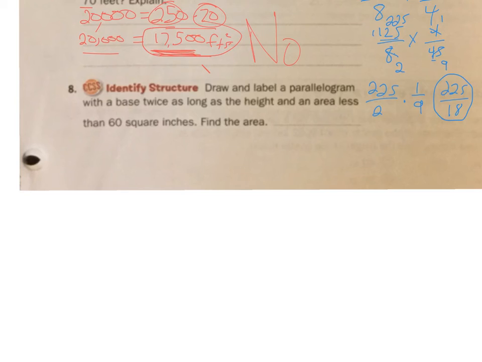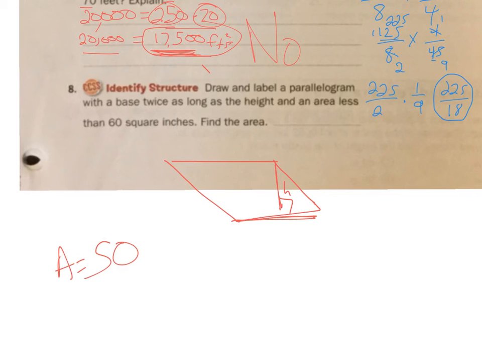We get to have a little fun here. So I'm going to draw a parallelogram like this. The area has to be less than 60. So I'm going to make the area 50. Area equals 50. My base has to be twice as long as my height. Okay, so there's my height, there's my base.